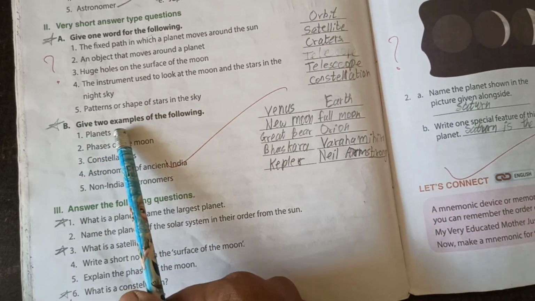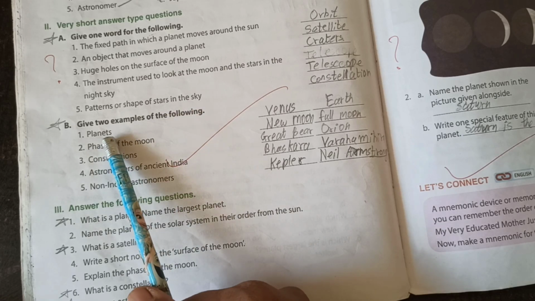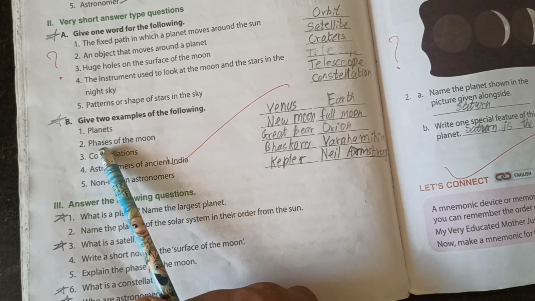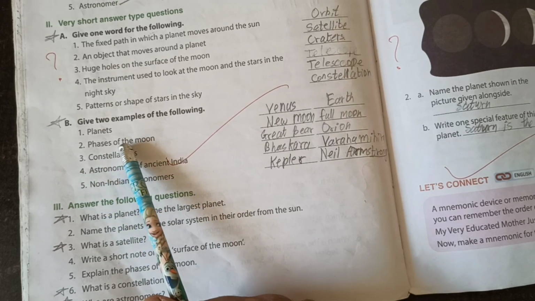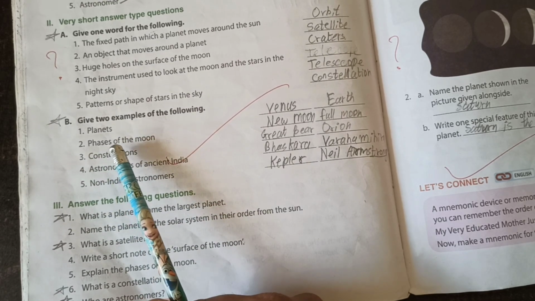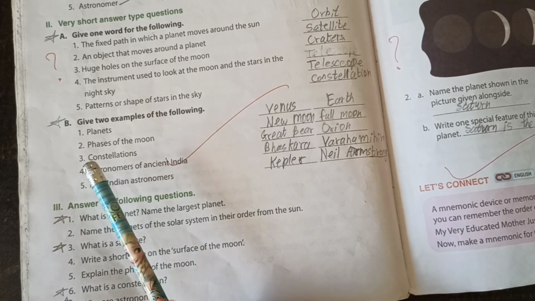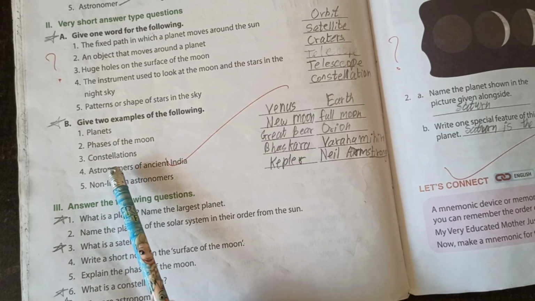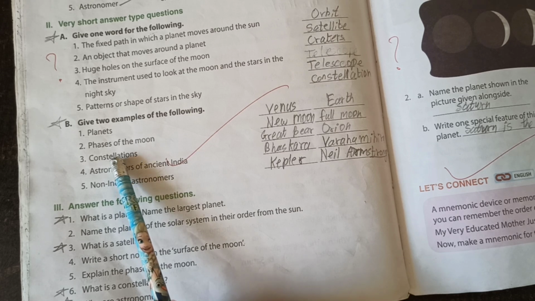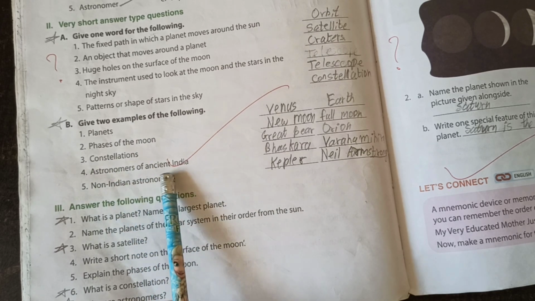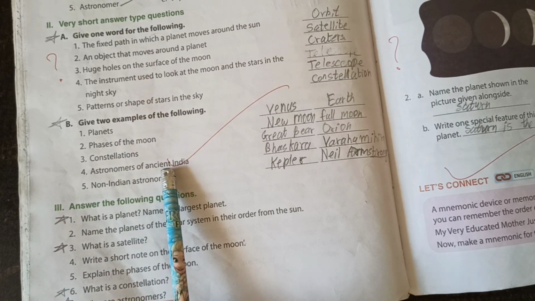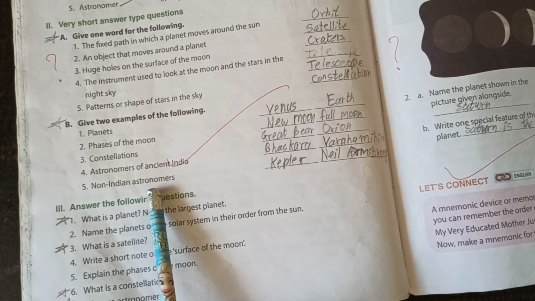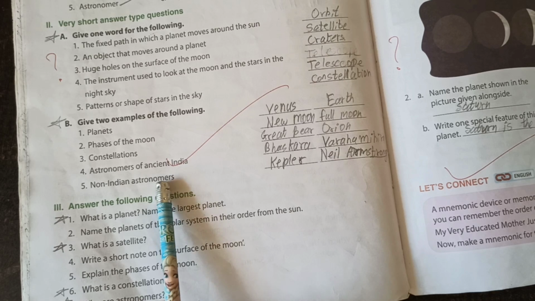Okay. Next, B1, give two examples of the following: planets: Venus, Earth, Mercury; satellite. Any two you write down. Second, phases of the moon: new moon, full moon, half moon. Any two you write down there. Next one, constellations: Great Bear and Orion. Astronomers of ancient India: Bhaskaracharya and Varaha Mihira. Fifth one, non-Indian astronomers: Kepler, Neil Armstrong.